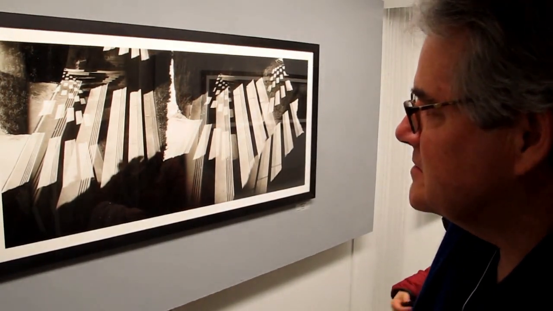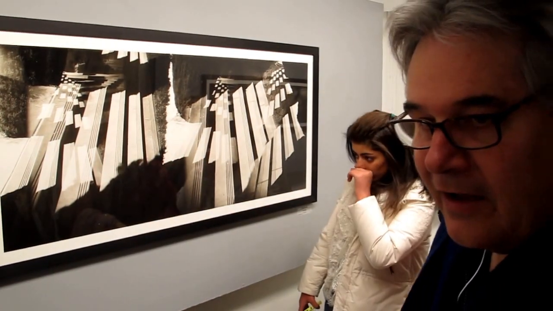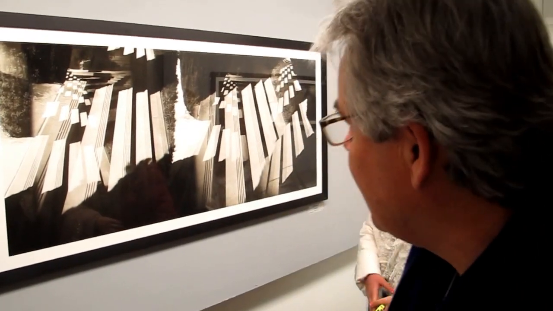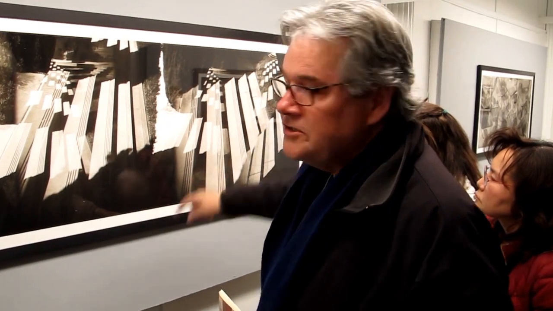But in this case, I don't know if you can tell, there's a series of steps that are descending, taken from a different angle, one way, 180 degrees the other way, and the shadows from the cypress trees are cast across there, and they're creating a different contrast element to it. So, does that answer your question?